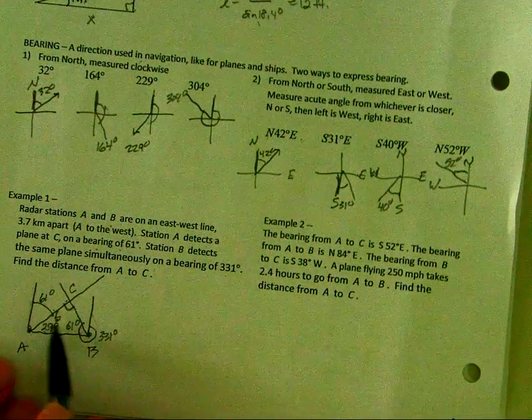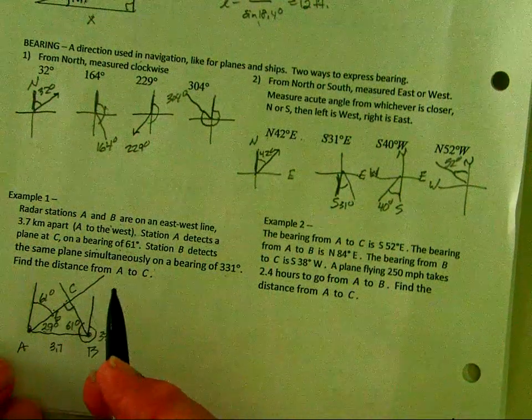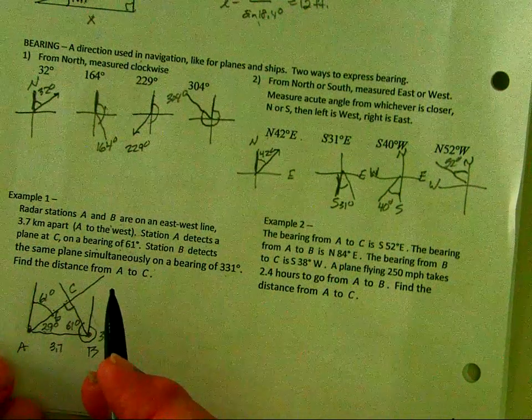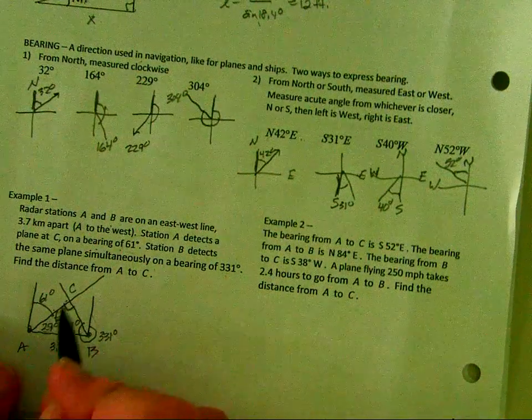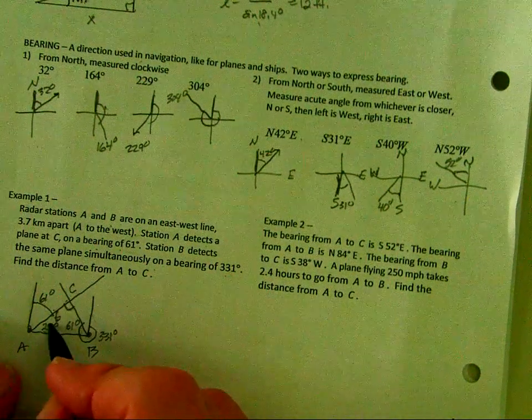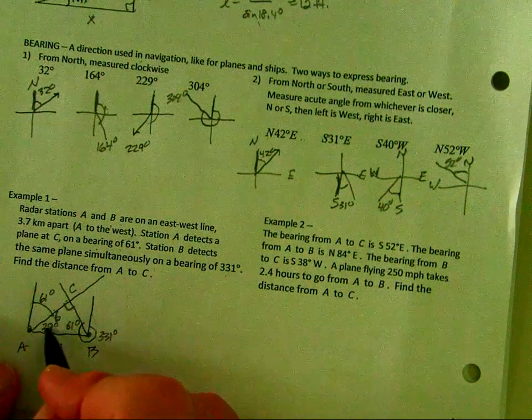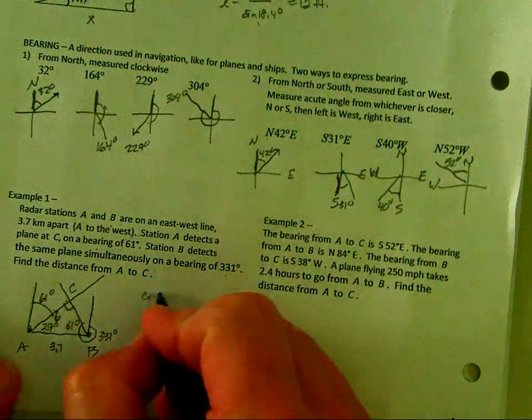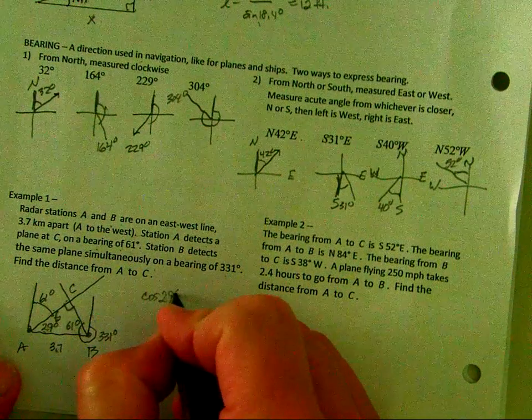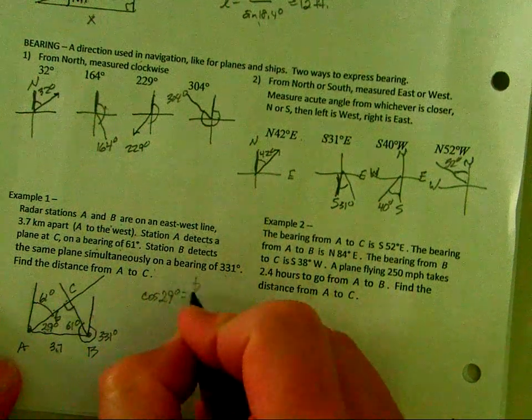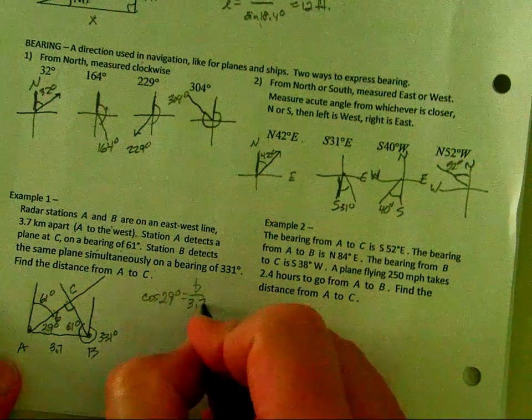So now we look at our triangle. We can use either of these angles we want. It makes no difference at all. Let's say we use 29 here. Look which sides we know. We know the hypotenuse, and we're trying to find the adjacent. Well, that sounds like cosine. So we say the cosine of 29 equals adjacent over hypotenuse.